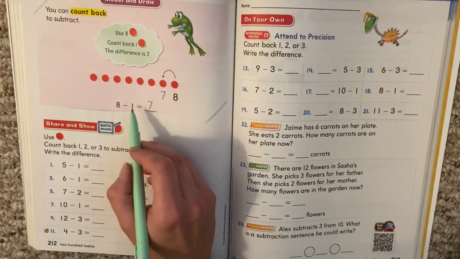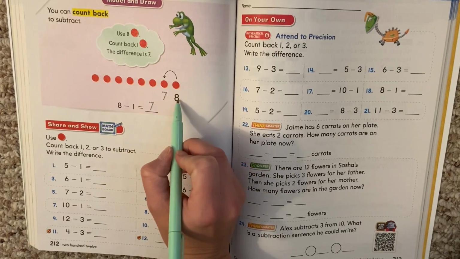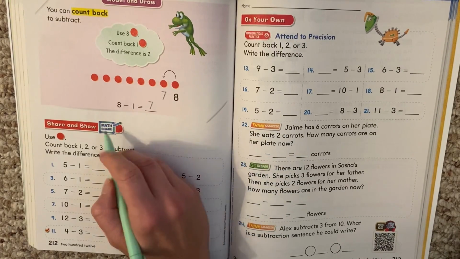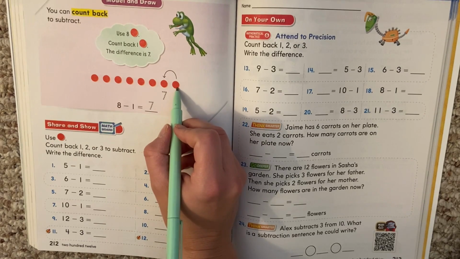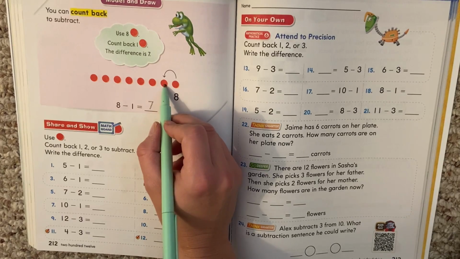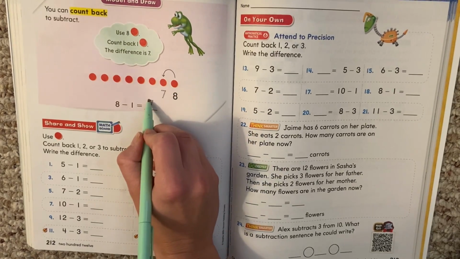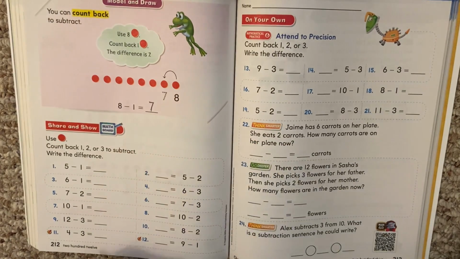Okay, so here we are again. We have 8 minus 1. So if we have 8, we start at 8, and we count back 1. So 8, take 1 away, 7. So there's our answer, 7.